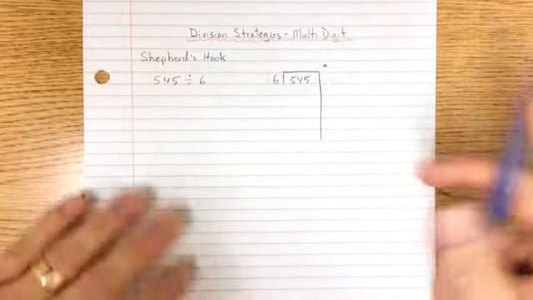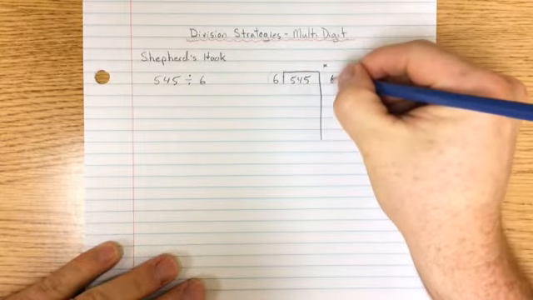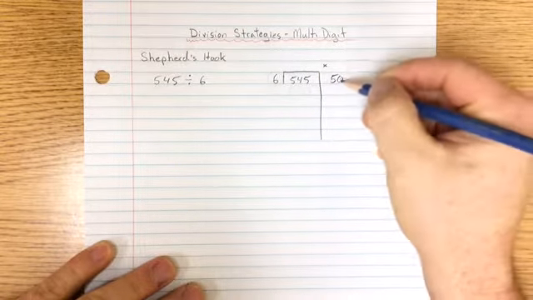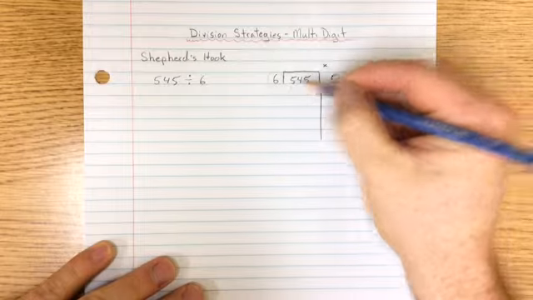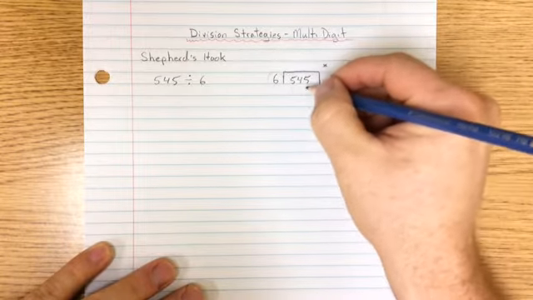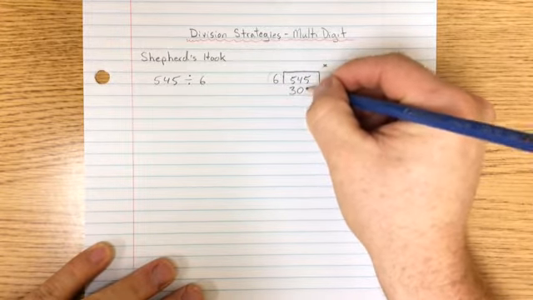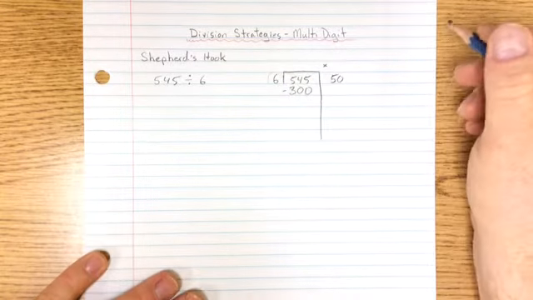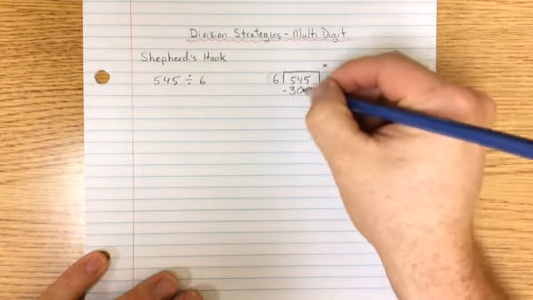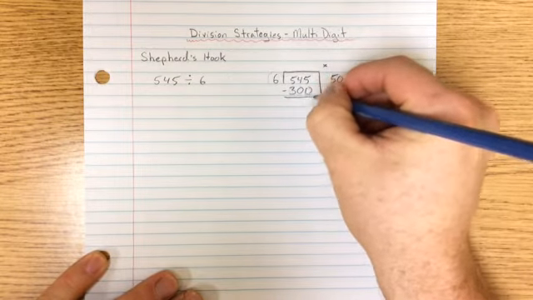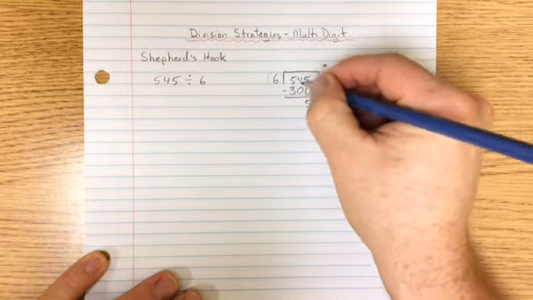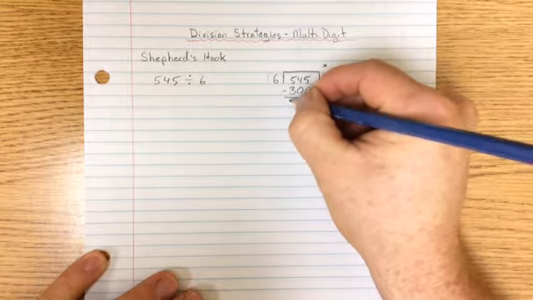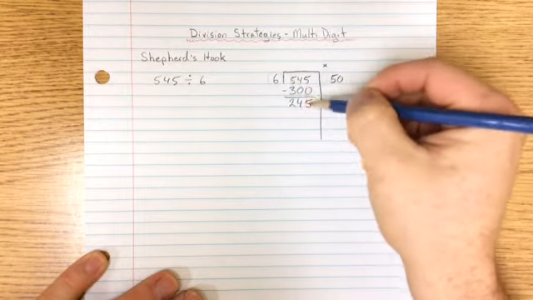and try again. What if we cut that in half? What if we did 50? So if I do 50, 6 times 50, or 6 times 5 is 30 with a 0 at the end. That gives me 300. Now I subtract 300 from 545. 5 minus 0, the whole 9 yards. There's the 5, there's the 4, and there's a 2. Now I'm left with 245.